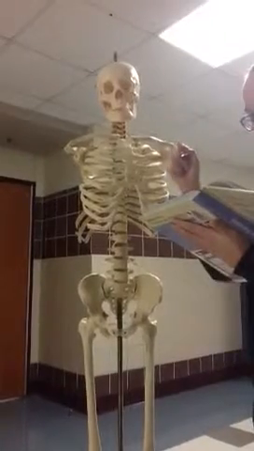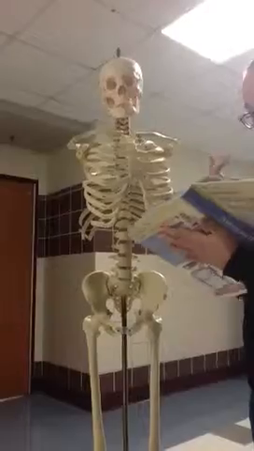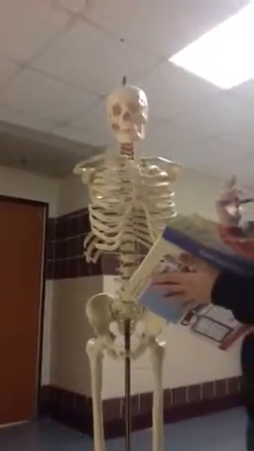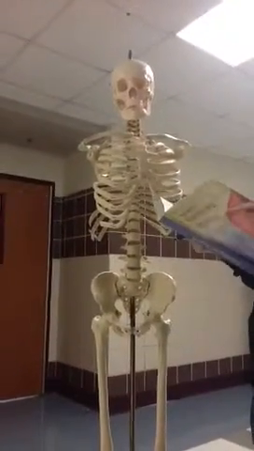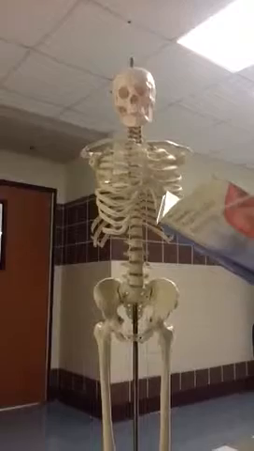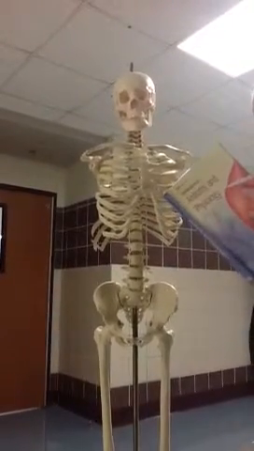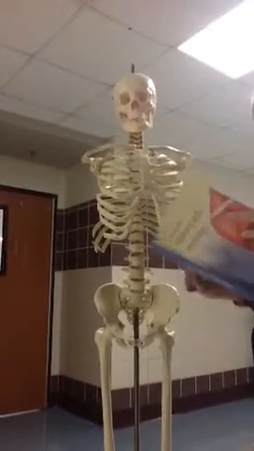And then you have two inferior nasal conchae, which form the sides of the nose bone. I don't know where it is, because it's not on here.